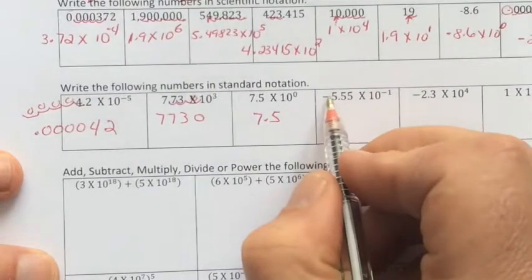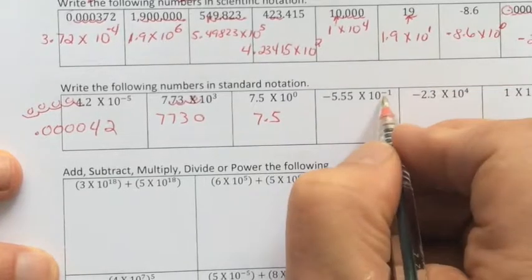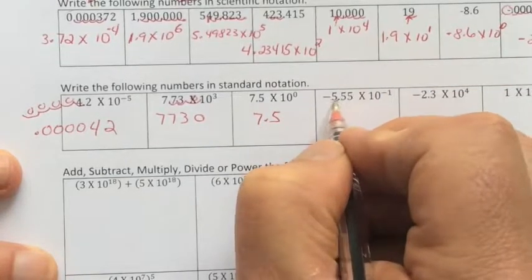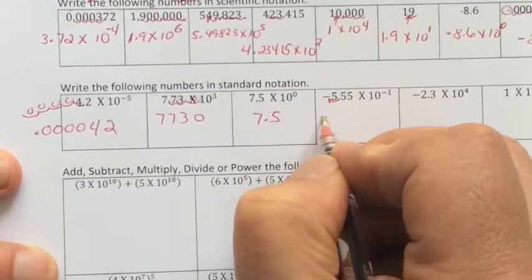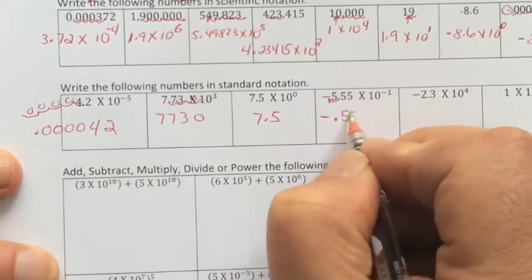Okay, this negative is on the number line. This negative is a move. So I'm going to move it smaller 1. So smaller 1 puts it in front of that 5. So that negative means it's a number line kind of a negative. And then we have 0.555.